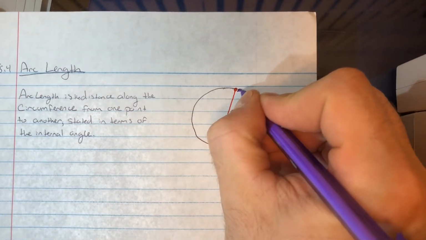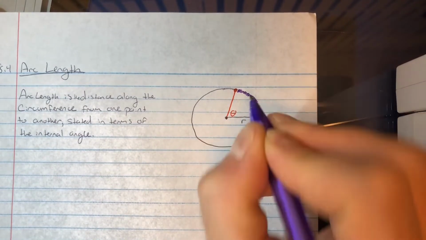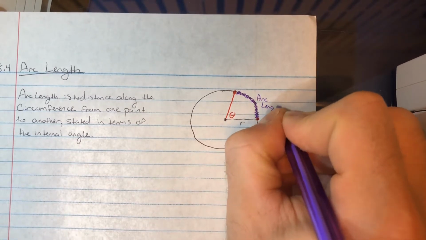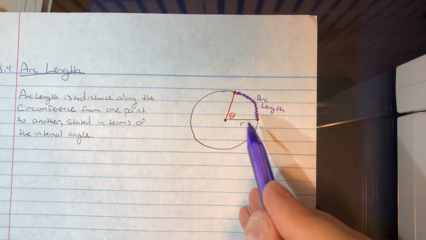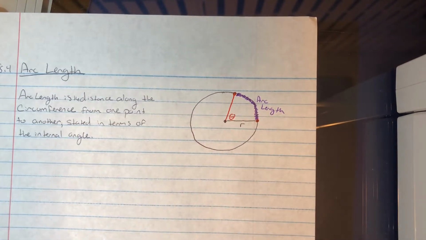So this would be what we're measuring today. And this is the arc length, that distance along the edge. We increase the angle, we increase the arc length. And so let's go ahead and take a look at a few examples.